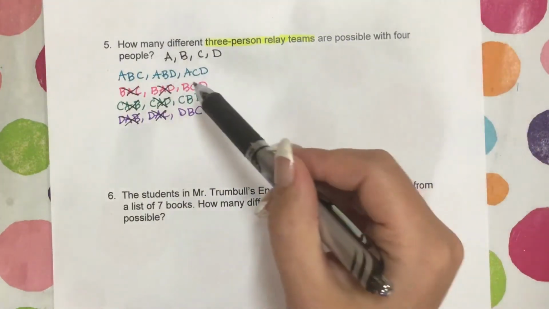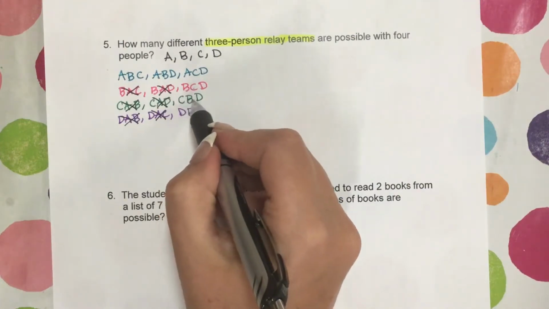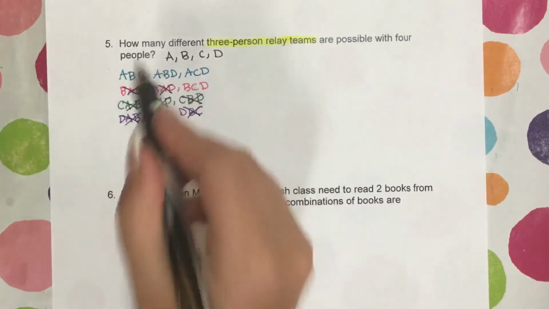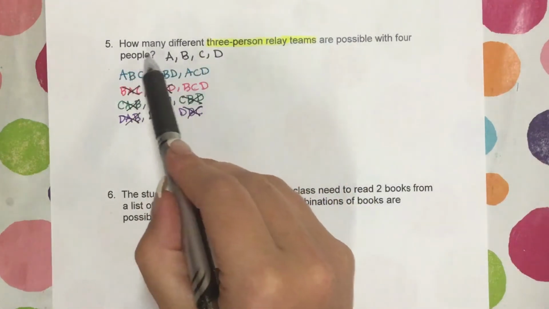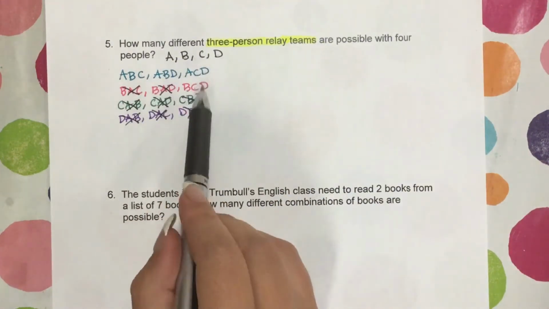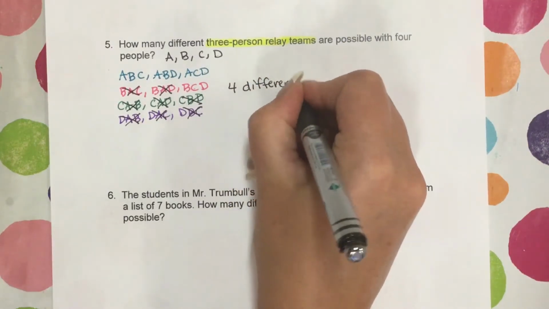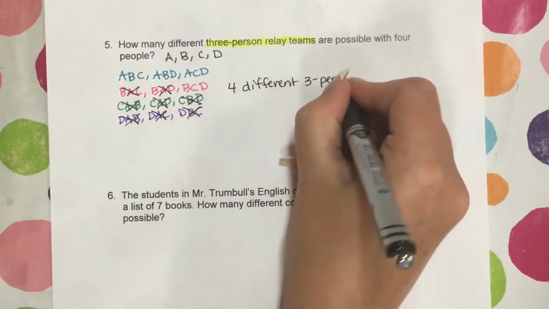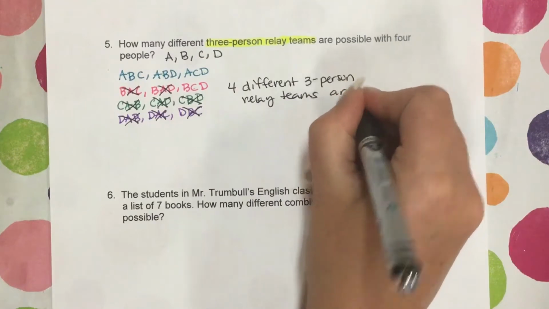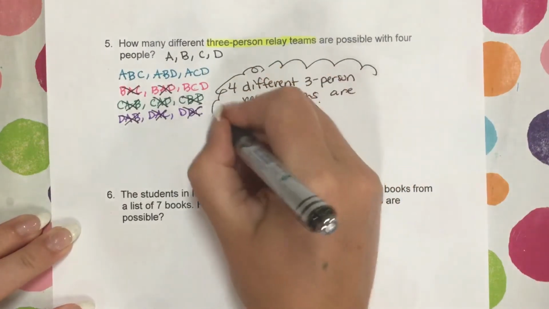Okay. Then we're going to move here. BCD is the same thing as CBD. And it's also the same thing as DBC. So now we have all of our possible combinations. So it says how many different 3-person relay teams are possible with 4 people? There are 1, 2, 3, 4. 4 different 3-person relay teams are possible. So if you got that one right, awesome job.